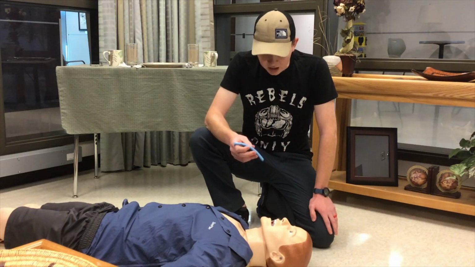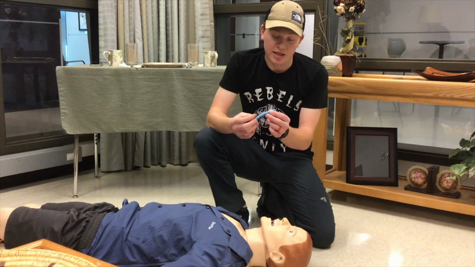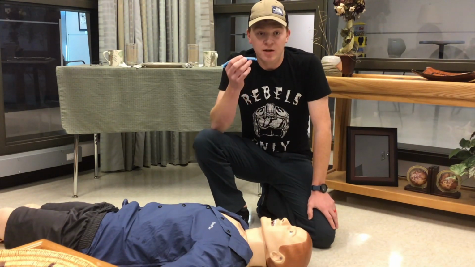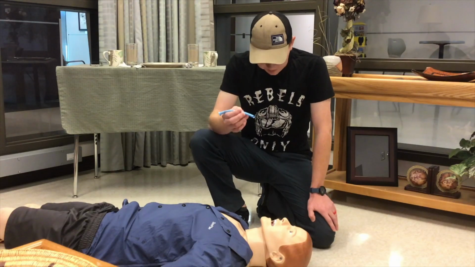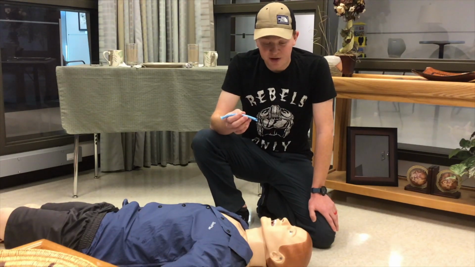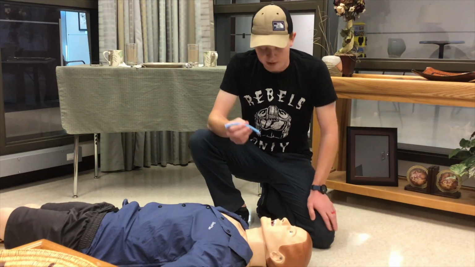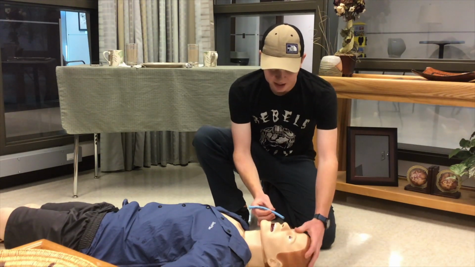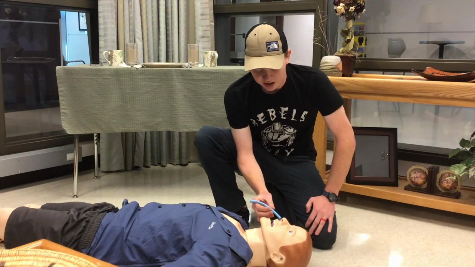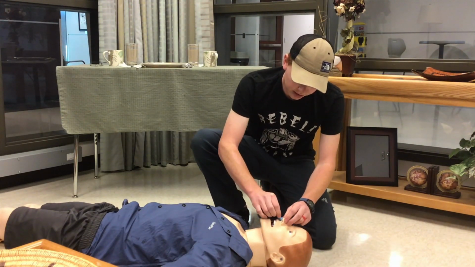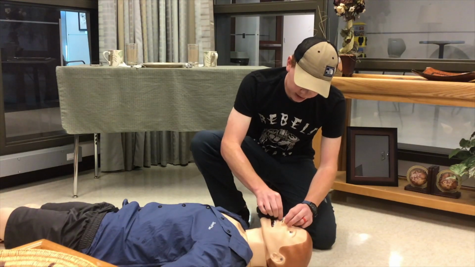One thing to keep in mind is that the bevel needs to go towards the septum, or the midline of the patient, at all times. So if you're going in on the left nostril, you would have to rotate the NPA over. So we'll be using the right nostril to avoid needing to rotate, and we're going to go ahead and insert the NPA into the patient's nostril.